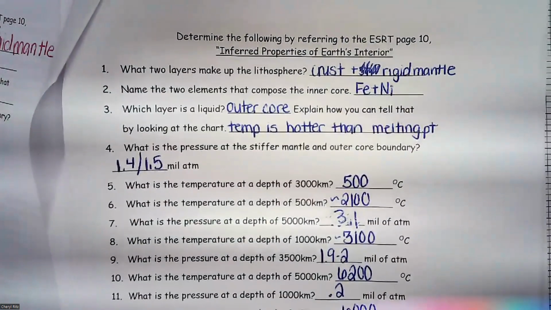So number one, the lithosphere is the crust and rigid mantle. They tell you that right in the bracket where it says lithosphere. It has a bracket around the crust and rigid mantle. The two elements that compose the inner core, that's iron and nickel. You could have abbreviated it the way I did or written it out like it was in the reference table. The outer core is liquid.